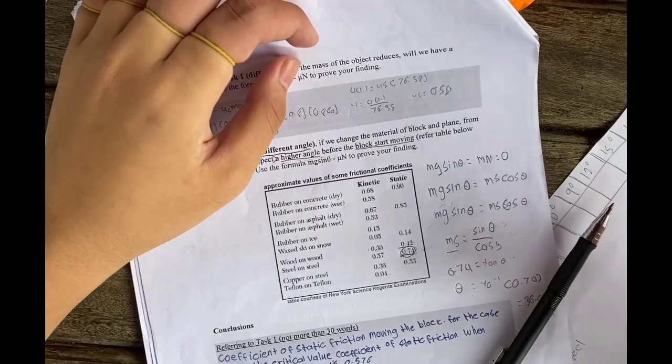That's all for today. The conclusion for this experiment. The second part of the experiment involved exploring Newton's second law, which states that the net force acting upon an object is equal to the object's mass times its acceleration. Coefficient of static friction is a factor in moving the block.